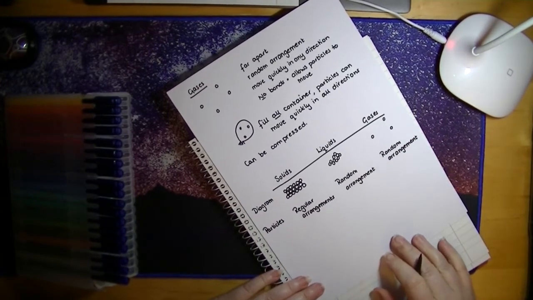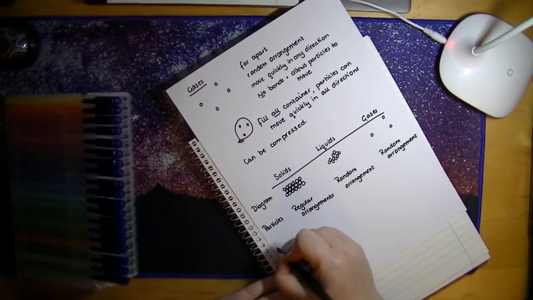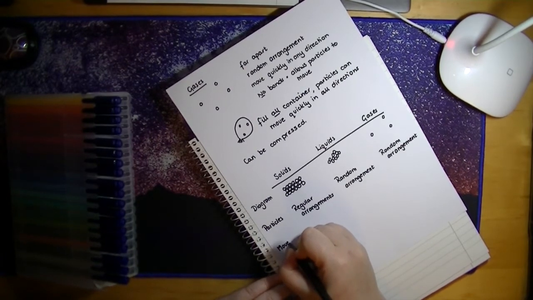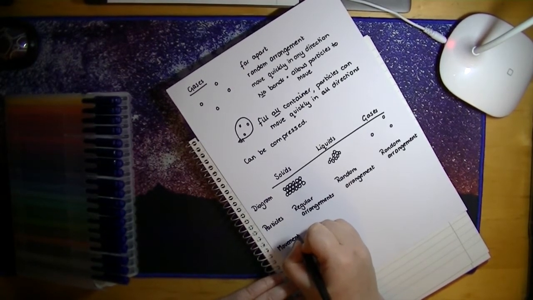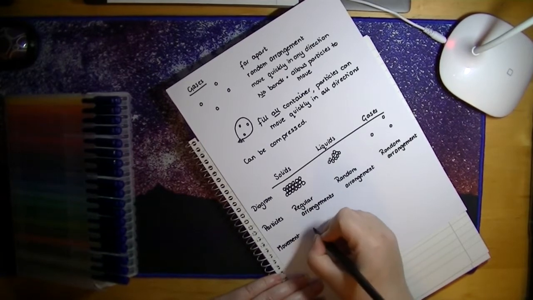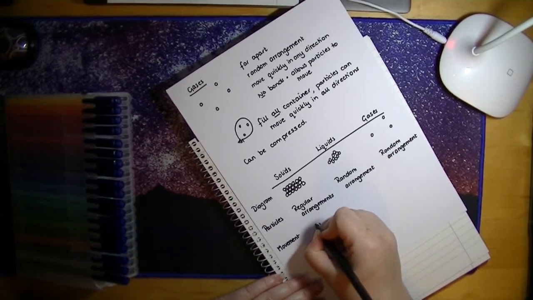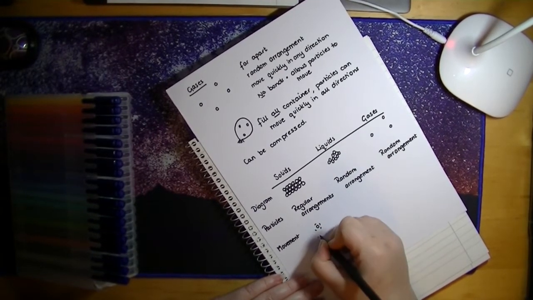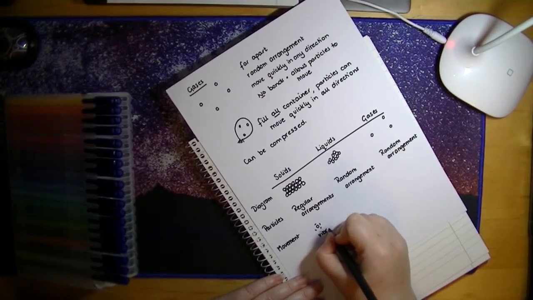We then need to know about how they will move. So movement. Well, we said these guys just vibrate on the spot. Not much they can do.